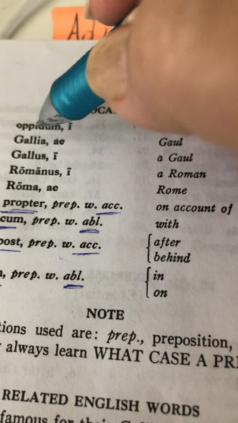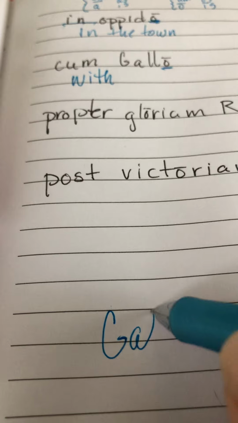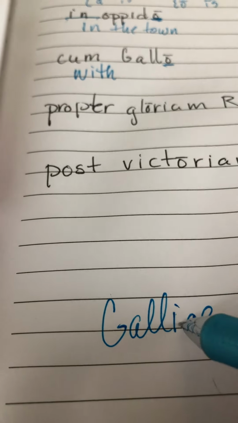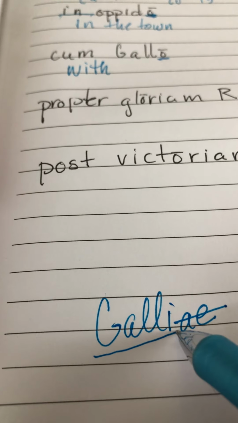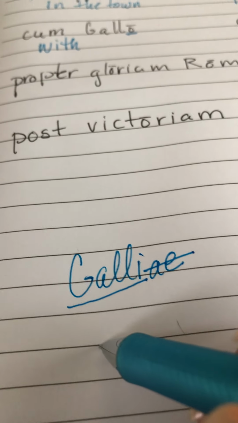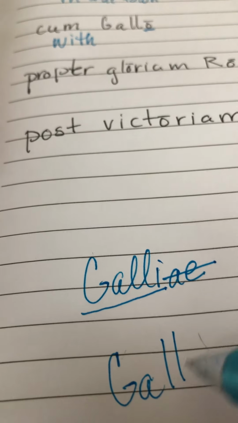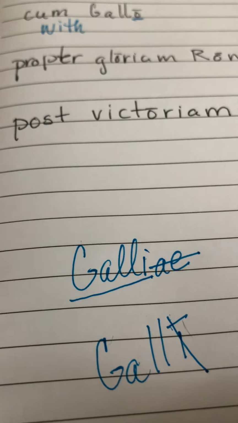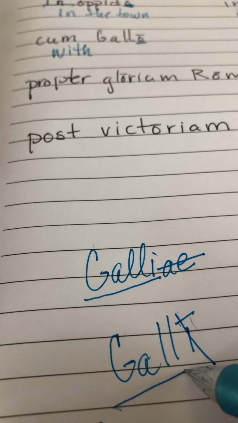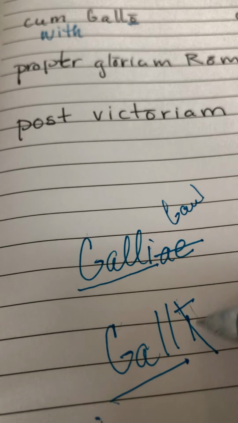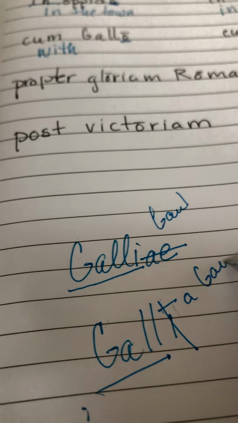And the stem of Gallia, Gallii, I'm going to use my space over here because we have to look at the genitive singular to figure out our stem. Gallii, if we drop that ending, our stem for the feminine, the country Gaul, is Galli. And for Gallus, Galli, it's Gall, and when I take my stem off, it's just Gall. So this is Gaul, the country. This is a Gaul, a person from Gaul.